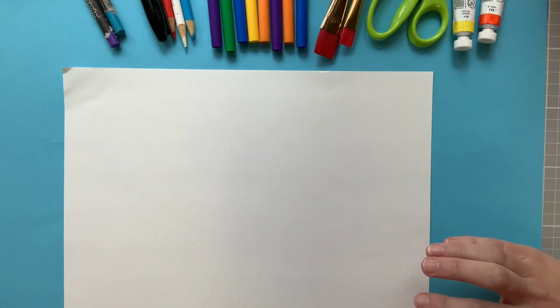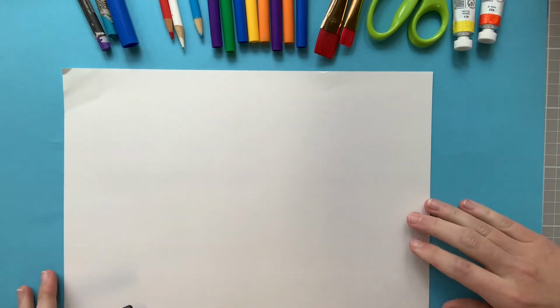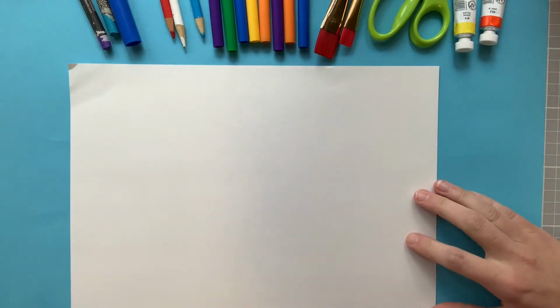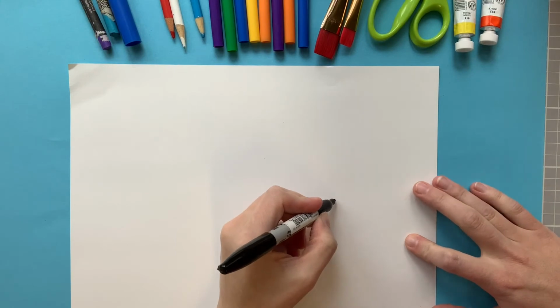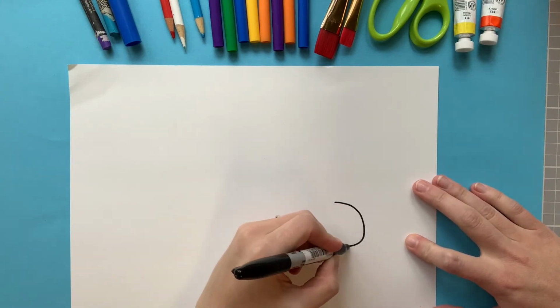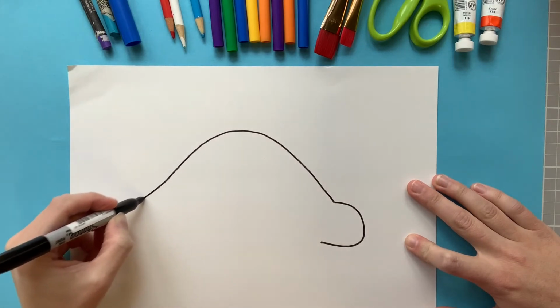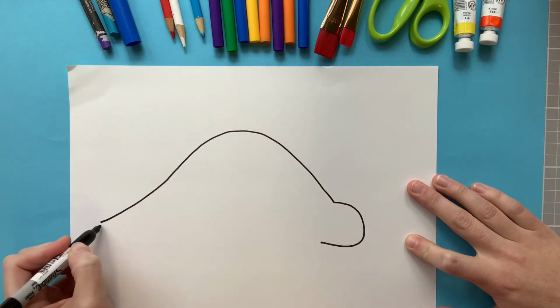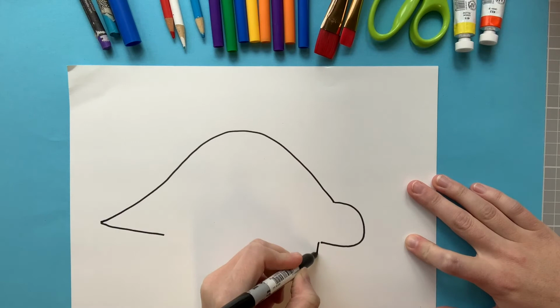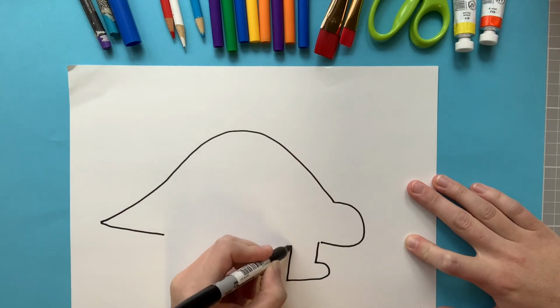I think I'm going to draw a dinosaur because I love dinosaurs. So I'm going to draw a quick stegosaurus here, and then I'm going to give him a ground line. So I'm going to start with the head and do the big back with the tail. They have 4 legs, right?